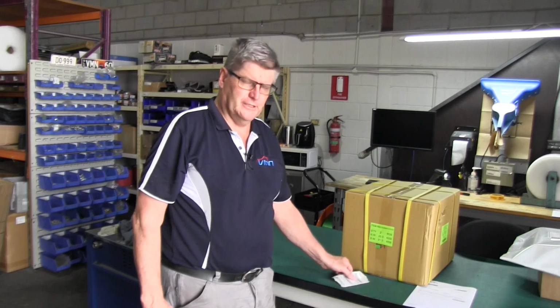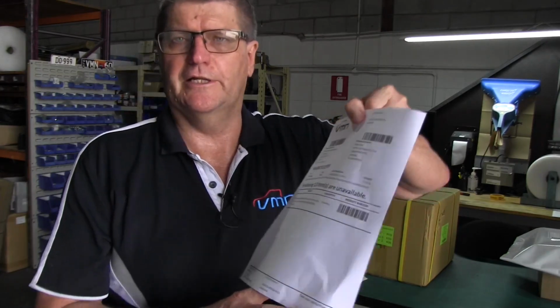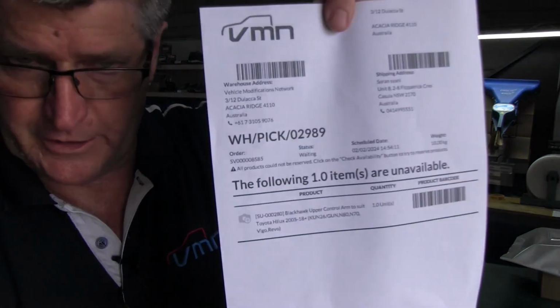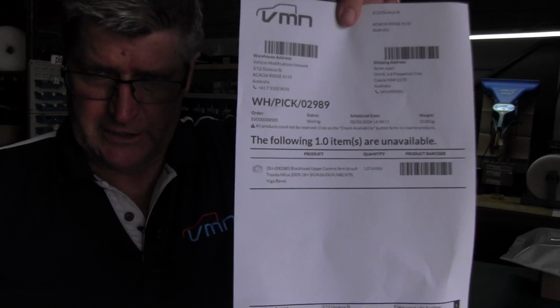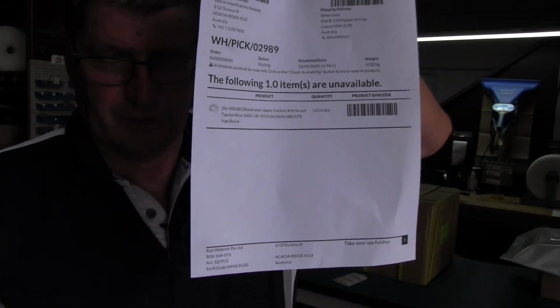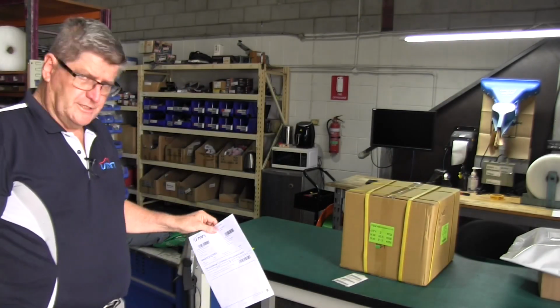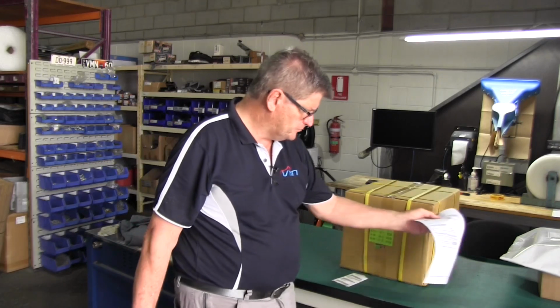I just wanted to do a bit of an experiment here. We've had a couple of things happen here. Yesterday we had an order come in for a product that was out of stock, and you can see here that it says this product is unavailable. As luck would have it, Odoo had automatically raised a purchase order and the stock was on its way, and it arrived later in the day in this little box here.